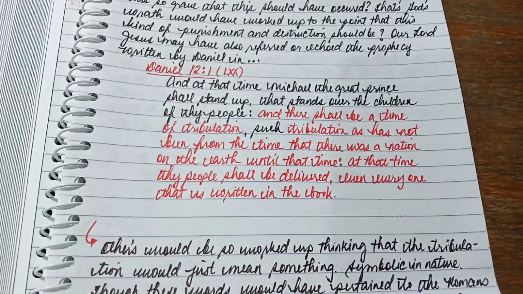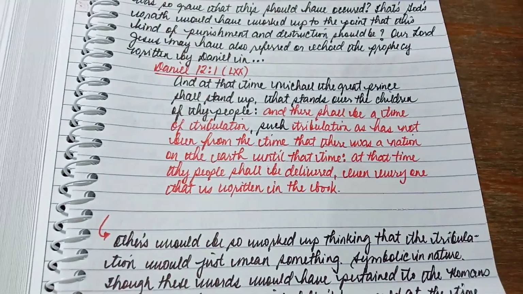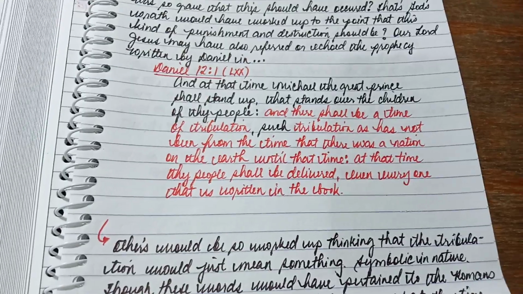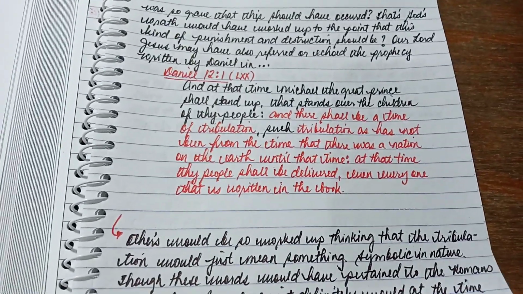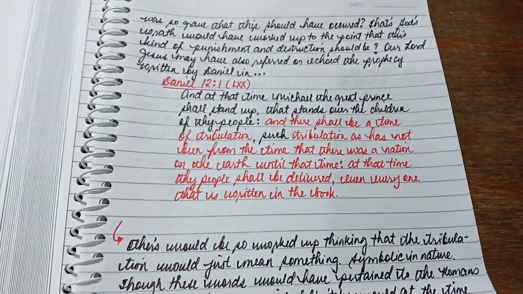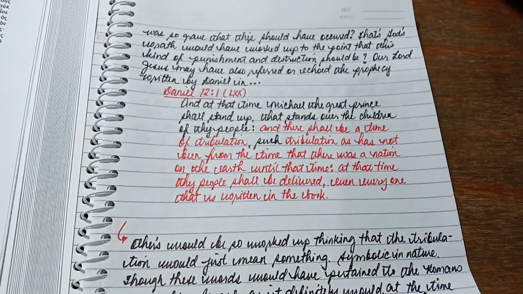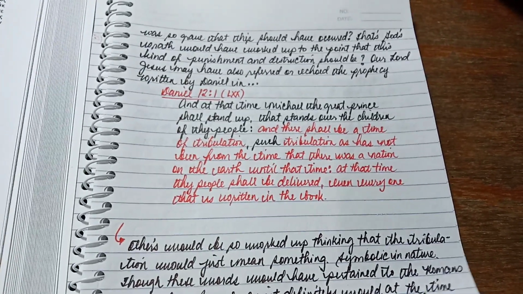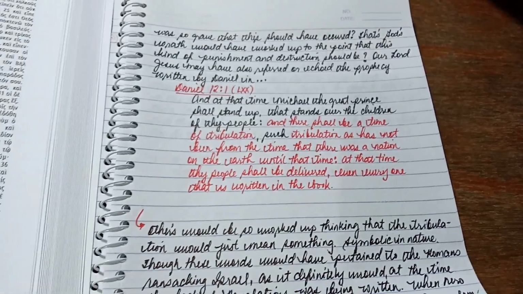"And at that time Michael, the great prince, shall stand up, that stands over the children of thy people. And there shall be a time of tribulation, such tribulation as has not been from the time that there was a nation on the earth until that time. At that time thy people shall be delivered, even every one that is written in the book."